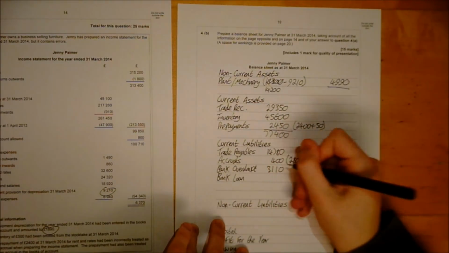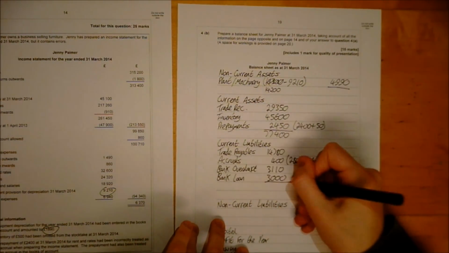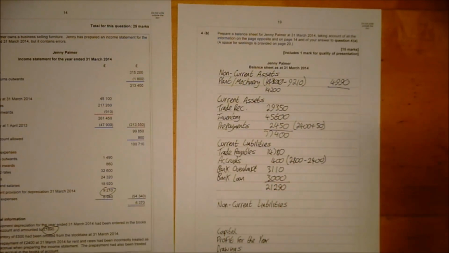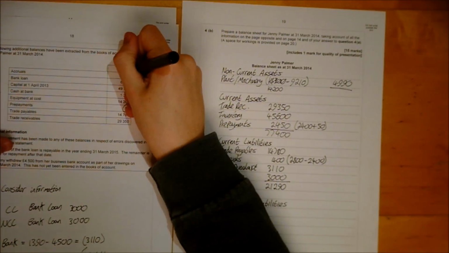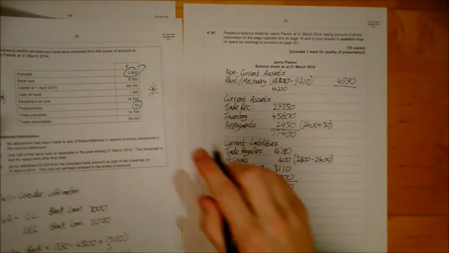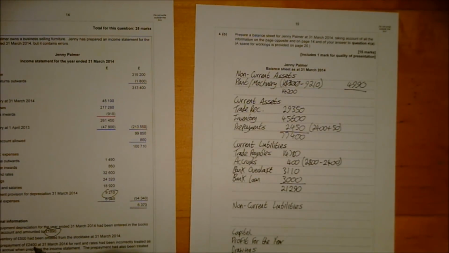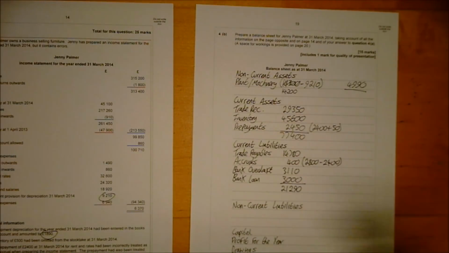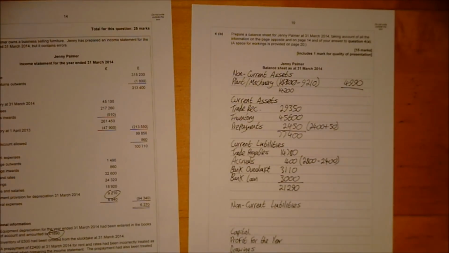We calculated that bank overdraft earlier, and we also calculated the bank loan earlier. That brings it to 21,290. So where did I get this £400 accruals figure from? Well, we originally had 2,800, but that doesn't account for the fact that we've accidentally treated a prepayment as an accrual. So our accruals are 2,400 less than what we thought, so 2,800 minus 2,400 gives me 400.